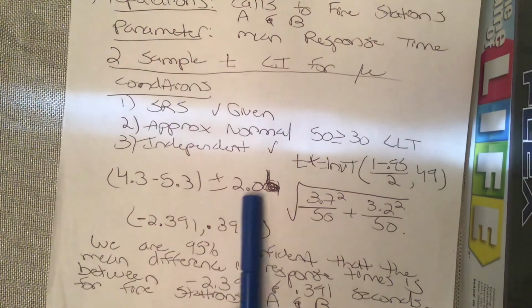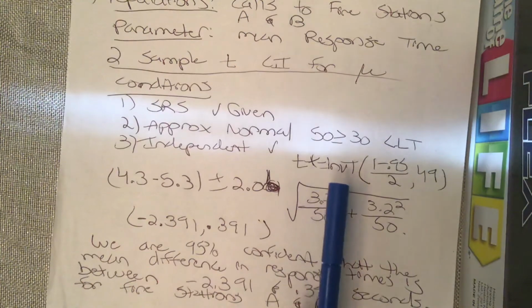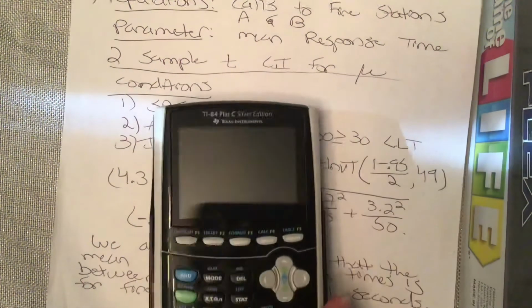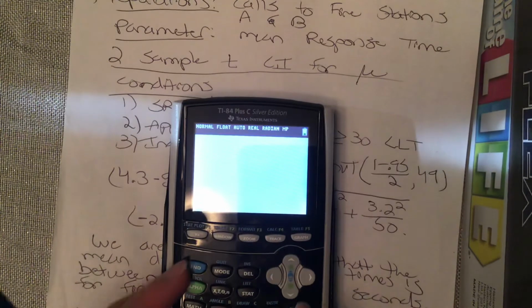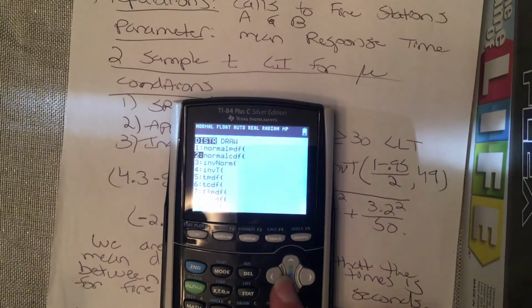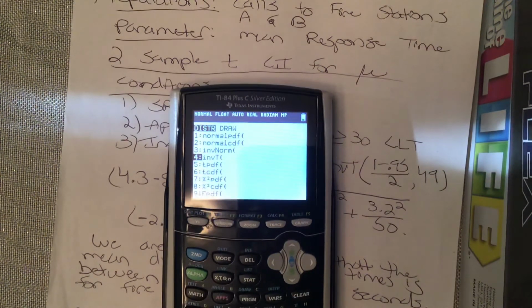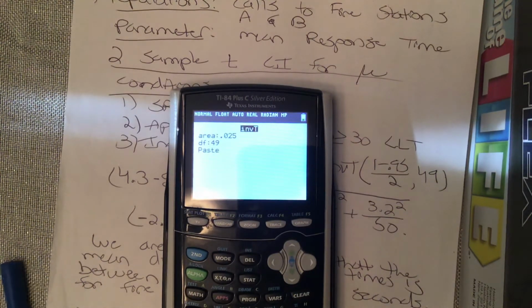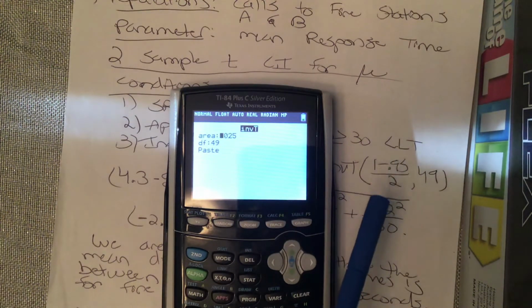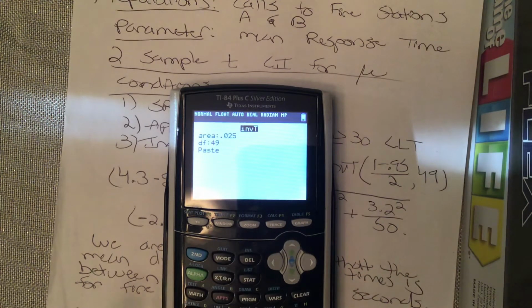your T star. Okay, so just a reminder how to get T star. It's under inverse T. So on the calculator, if you forget where that is, it's under second vars and then inverse T. Okay, so second vars, inverse T, and then it's 1 minus the confidence interval divided by 2. So you can see I put 1 minus 0.95 over 2, which is 0.025. Degrees of freedom is your sample size minus 1. Since it's a two sample, it's your smaller sample size minus 1, but that doesn't matter here because the sample sizes are both 50.